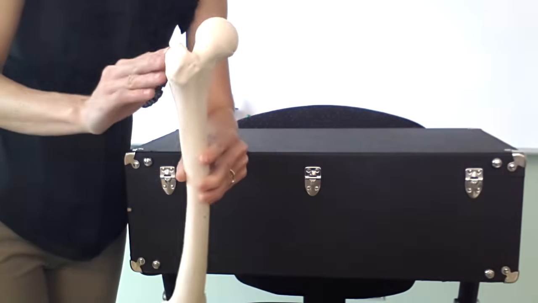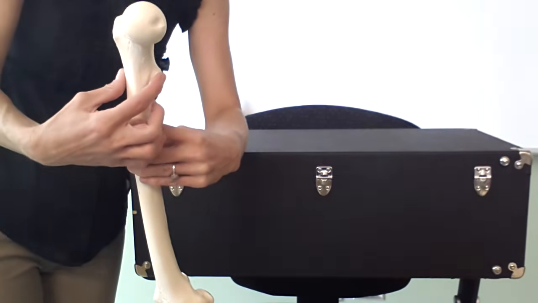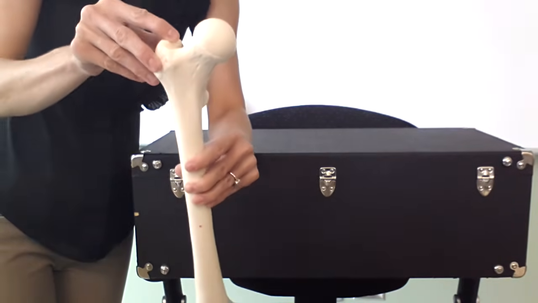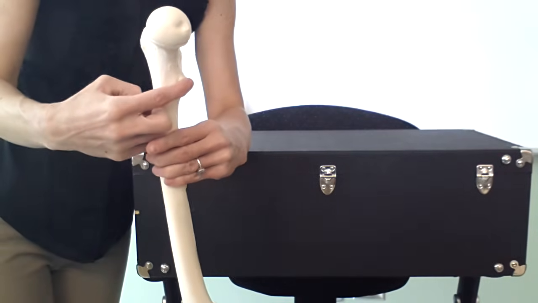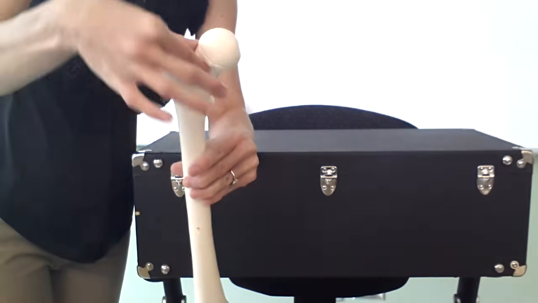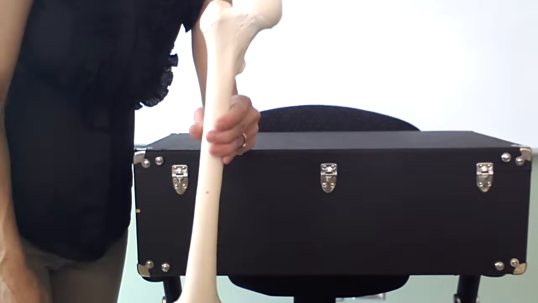Then we have these swollen areas, a big swollen area here, and then around back, a smaller one. Those are trochanters. We have a greater trochanter, the big one, and a lesser trochanter, the small one. So the head, the neck, the greater trochanter, and the lesser trochanter.